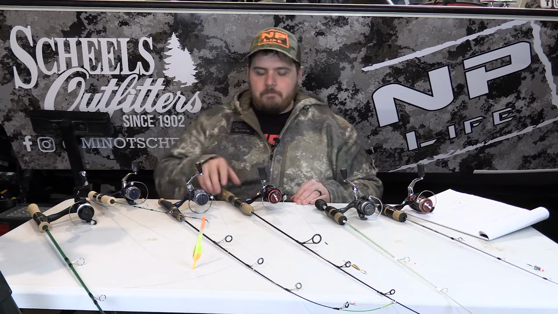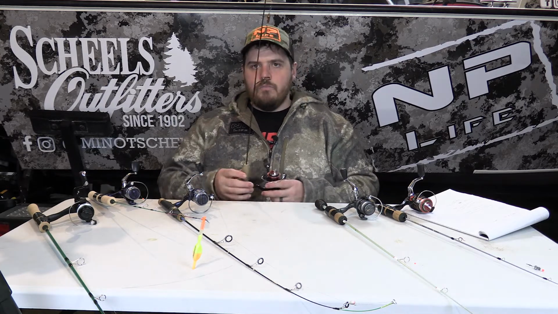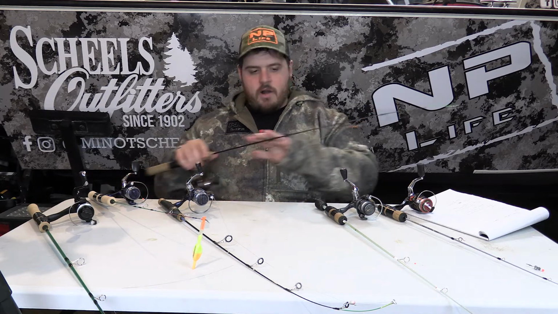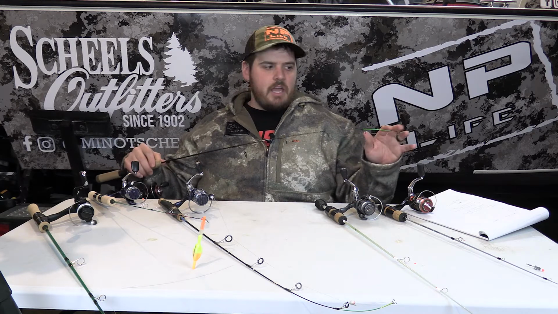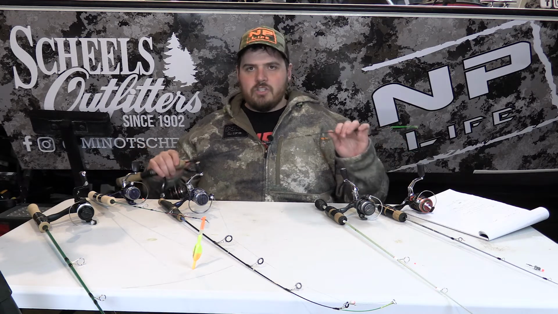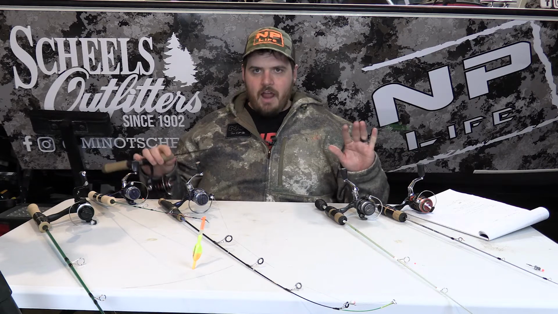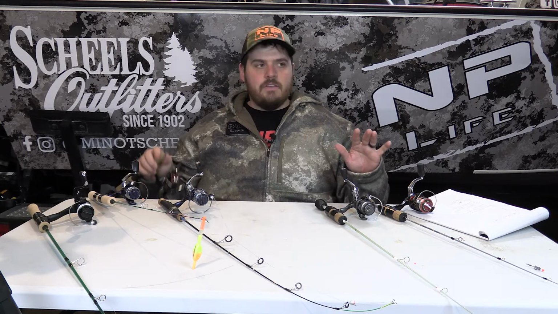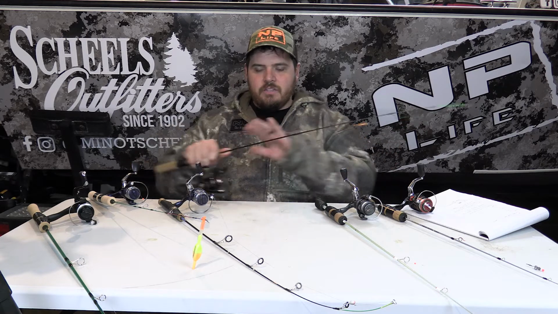Okay, back to graphite. Graphite is more sensitive. Like I said before, it has a stiffer backbone, usually a quicker tip. What this is great for is jigging. If you're actively using the rod, this is awesome, because you can feel everything through the sensitivity.